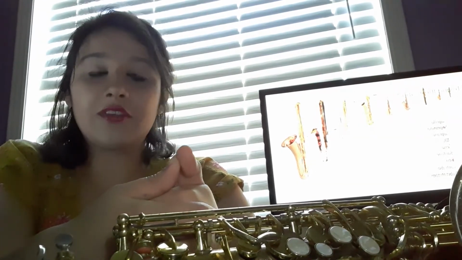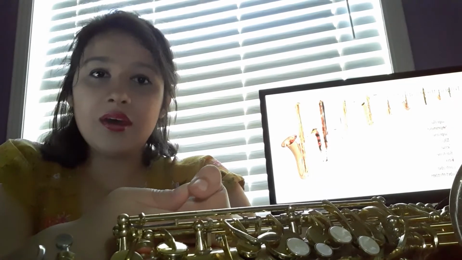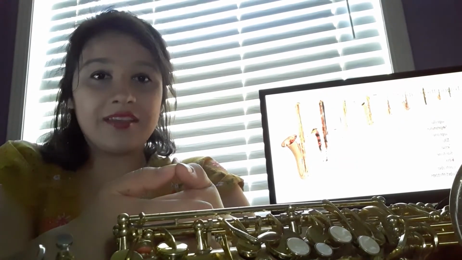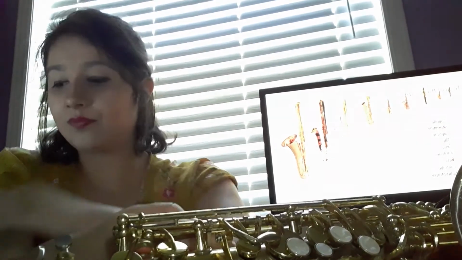And the C-tone saxophone looks a little bit like a tenor saxophone, but it is not a transposable instrument, which means it plays in the same key as a piano or a flute.